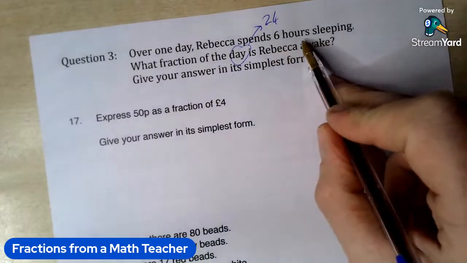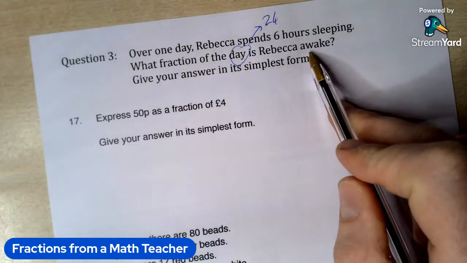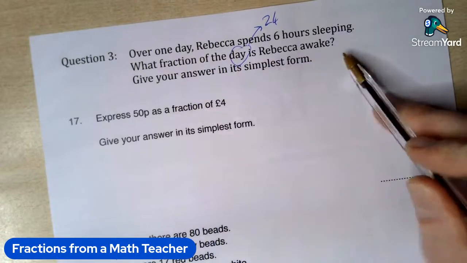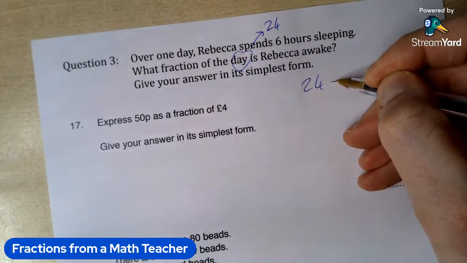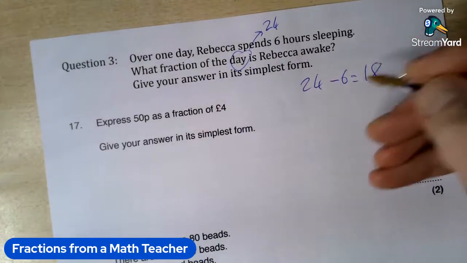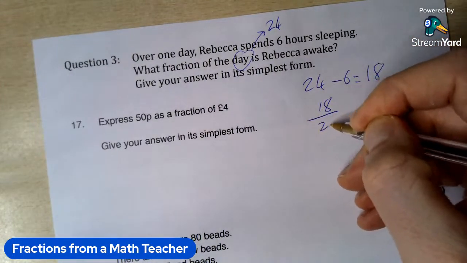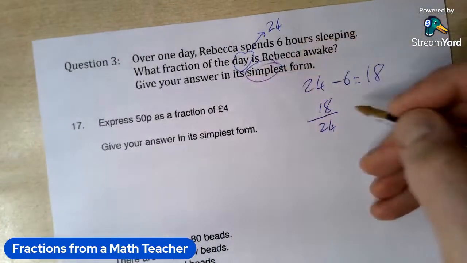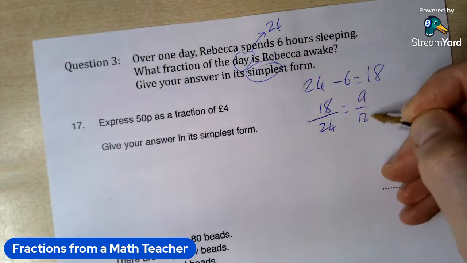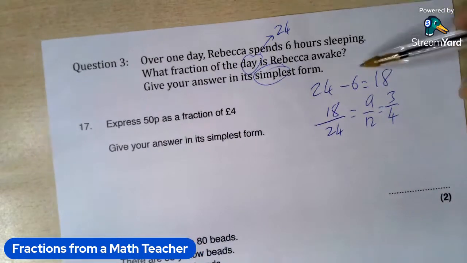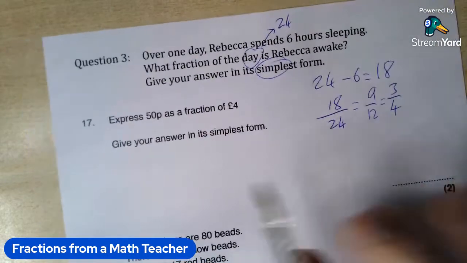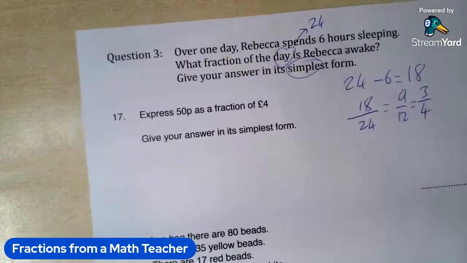Right, so it's sleeping. What fraction of the day is Rebecca awake? So that's what she's sleeping, so we have to take that off. So 24 minus 6, which equals 18. So 18 over 24. And it wants simplest form. So 9 over 12, which goes to 3/4. 2 marks, maybe, that question. Yeah, some of them don't always have the marks on them.